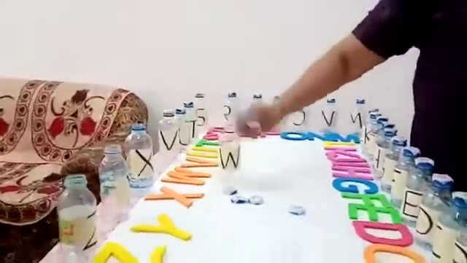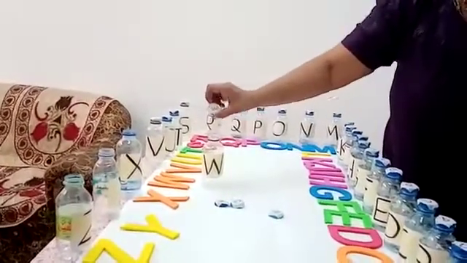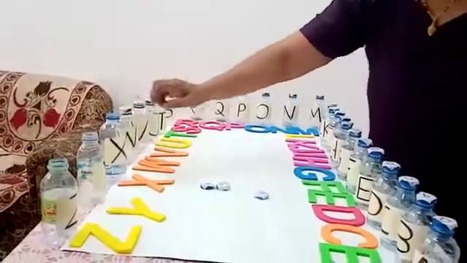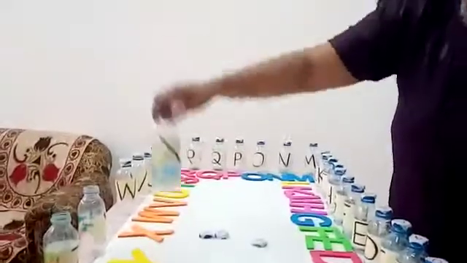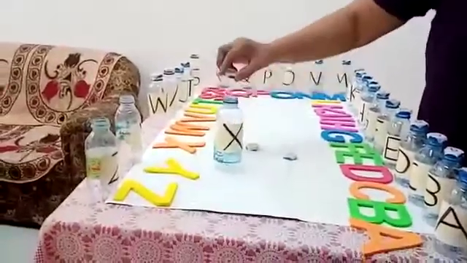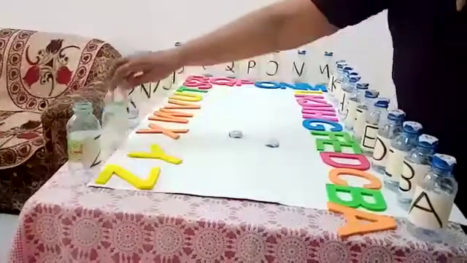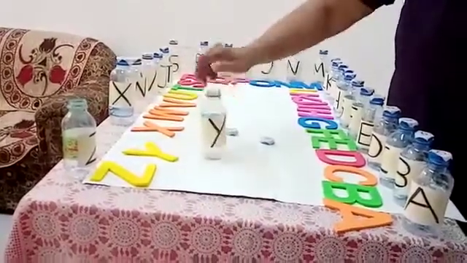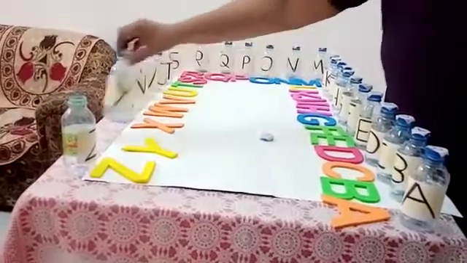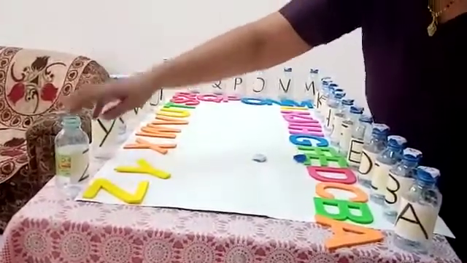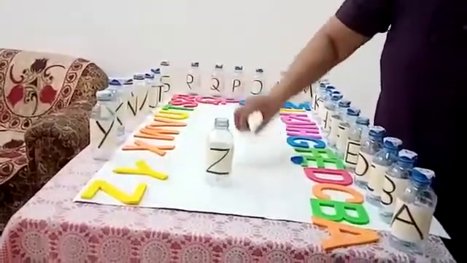W capital, W small. X capital, X small. Y capital, Y small. And the last letter is Z capital and Z small.